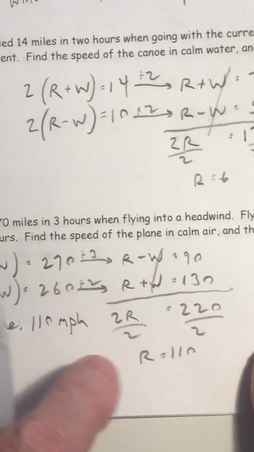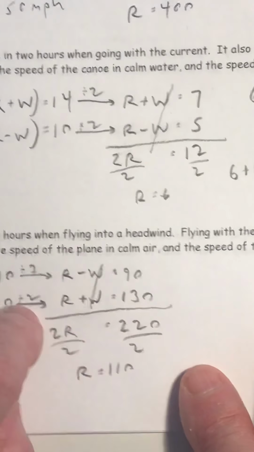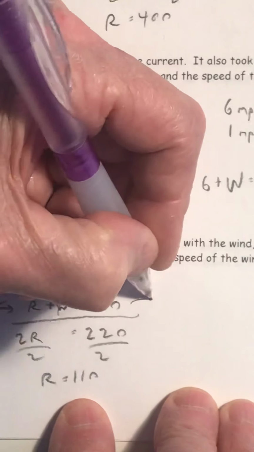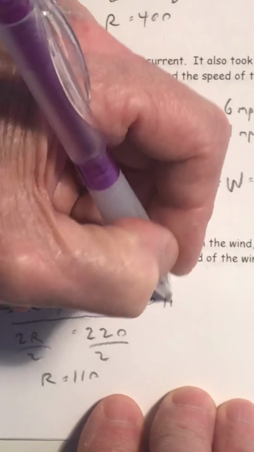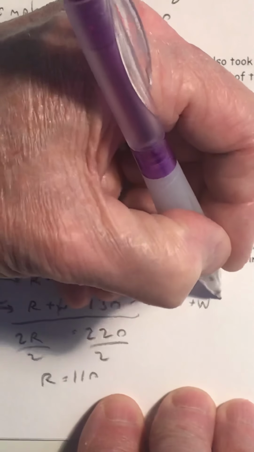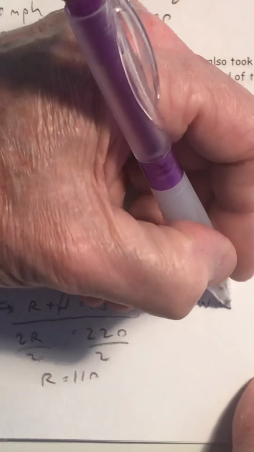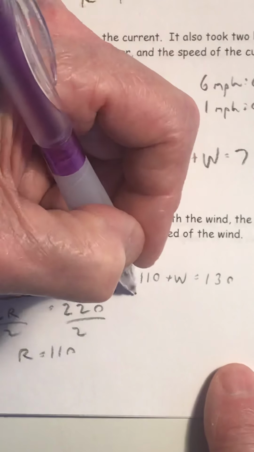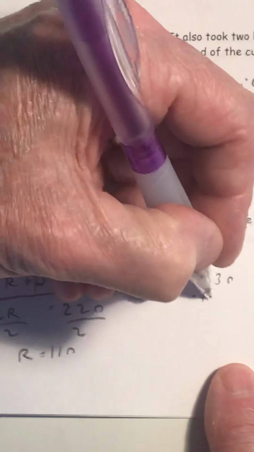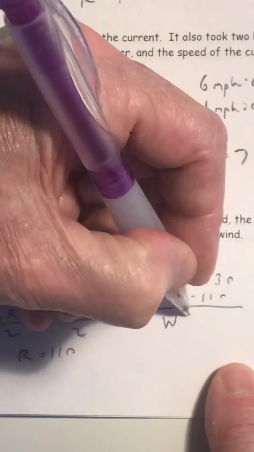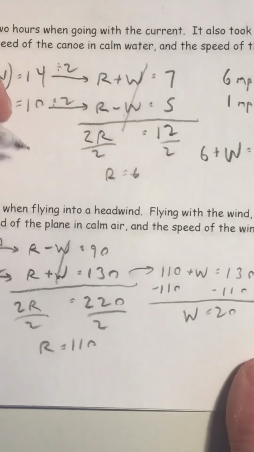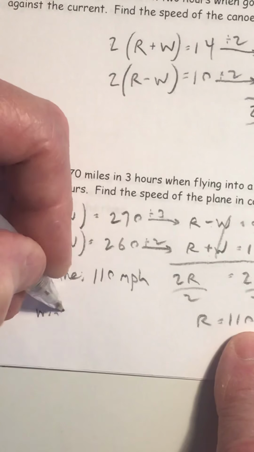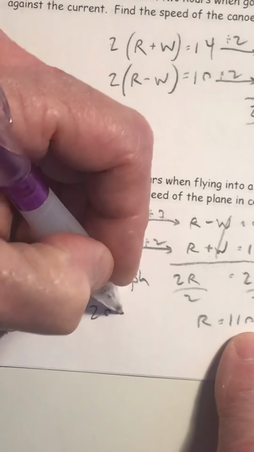Well, we can take, again, this last equation looks to me to be the easiest one to plug that number in. Instead of R plus W, I'm going to write 110 plus W. 110 plus W equals 130. And then take away 110 from each side, and we get W equals 20. W equals 20, so the wind, 20 miles per hour.